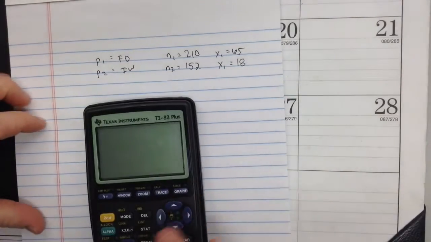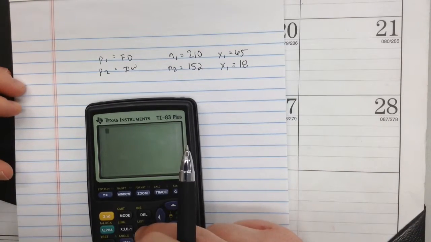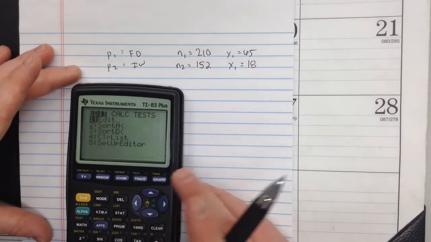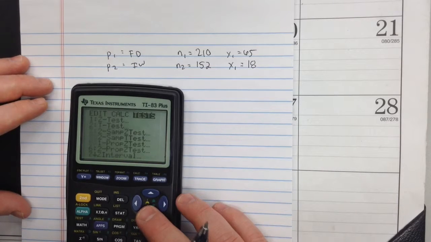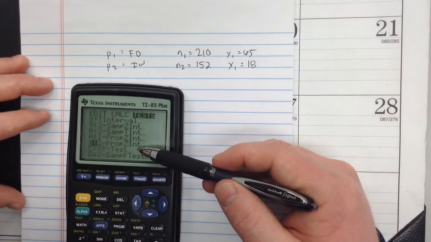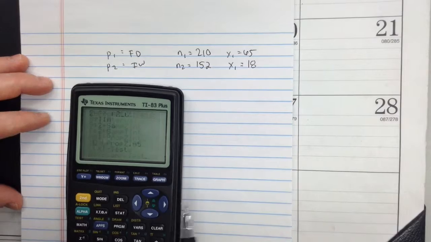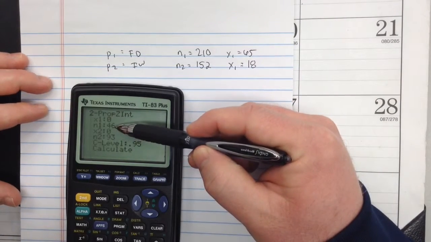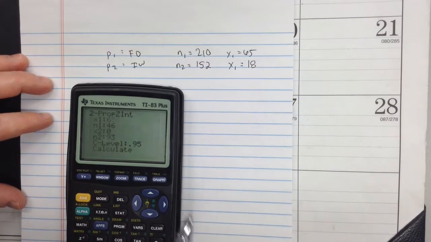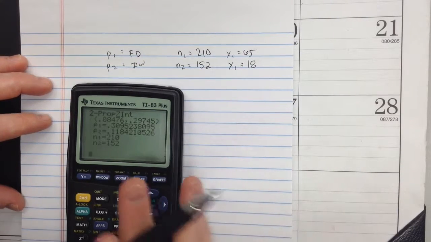If we go into our calculator, this was on the last 8.5 video. We go into our calculator, and we go to stat, we go to test, and because it's proportional and we're using two different proportions, we're going to use 2-PropZInt, two proportion z-interval. Hit enter. It asks us for success and sample size, and confidence. So we'll do 65 out of 210, 18 out of 152, and then a 99% confidence level is what they wanted. We calculate it, and we get 0.08 to 0.29.